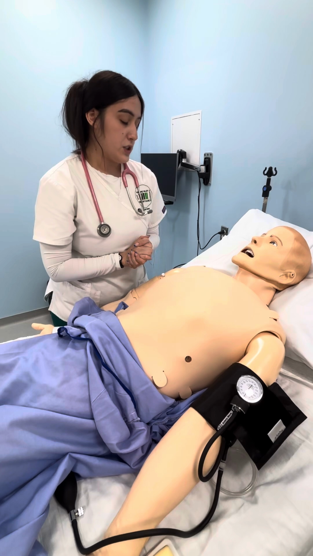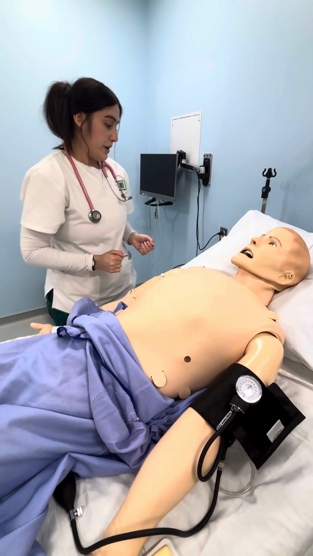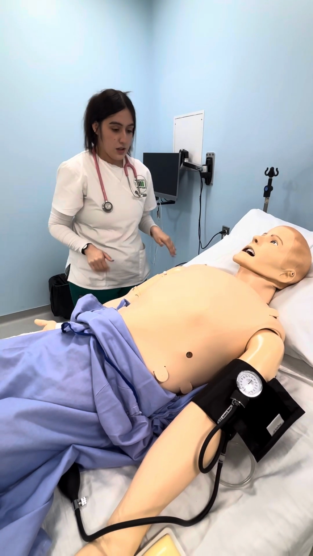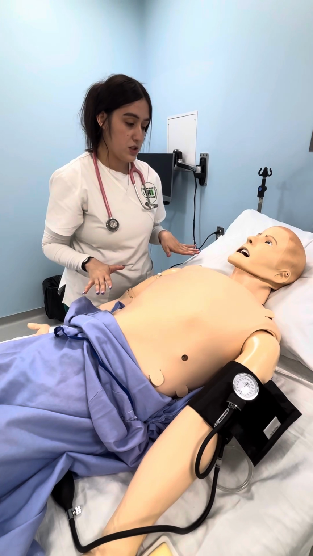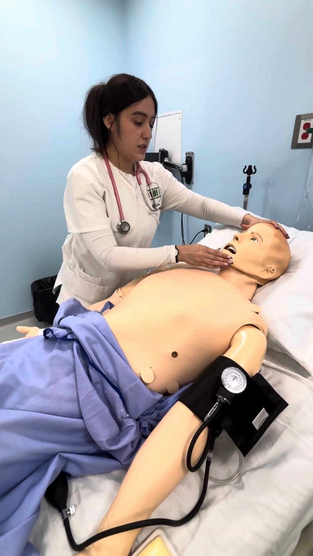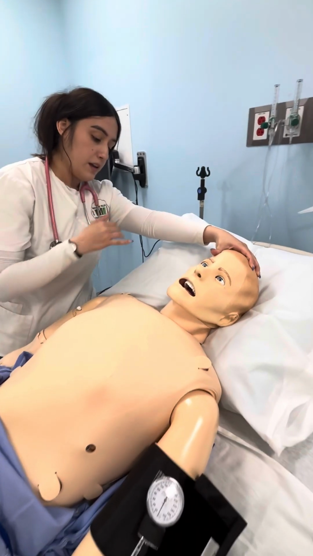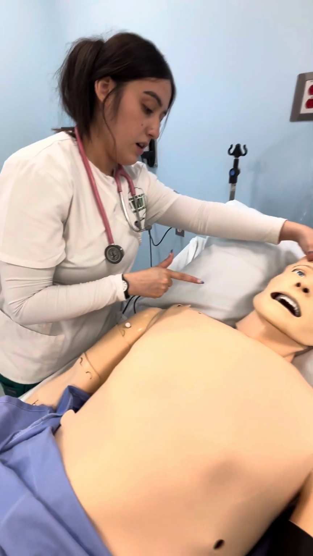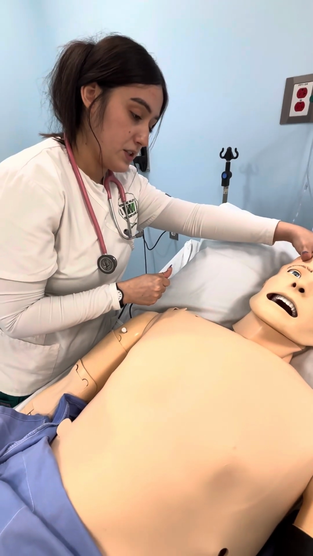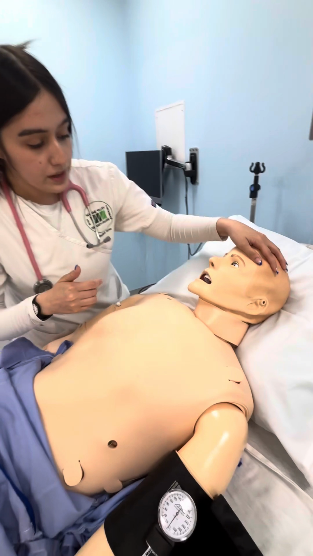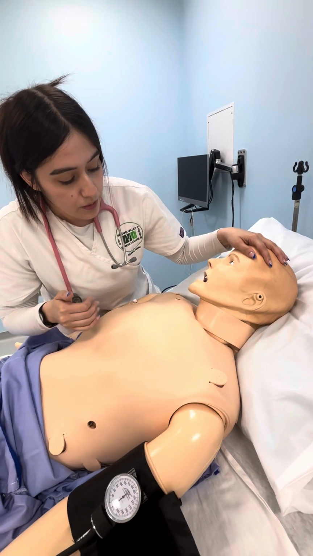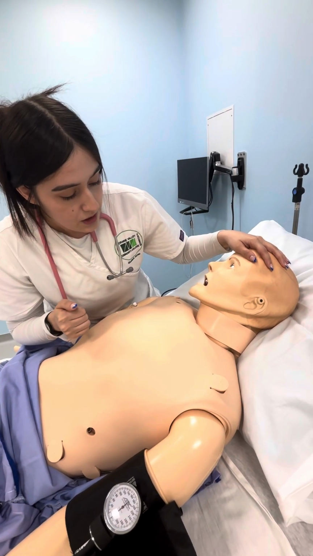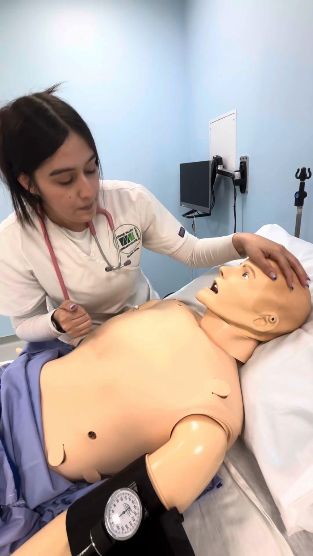Then I'll be checking for jugular vein distension. Make sure the bed is in a lower position. Make sure they're in a supine position. Make sure the patient is looking the other way from me. And then I'll assess the patient's neck. There's no sign of jugular vein distension. And then I'll instruct the patient to look this way so I can look on the other side. There's no sign of jugular vein distension as well.